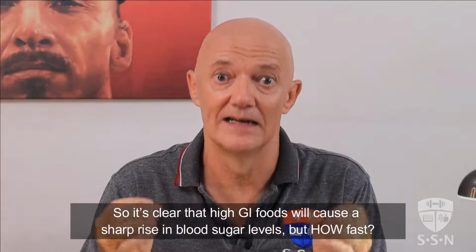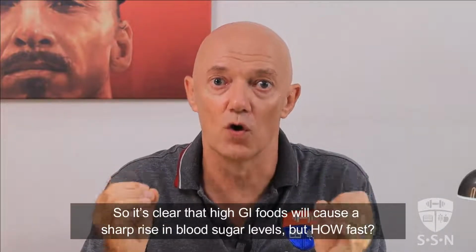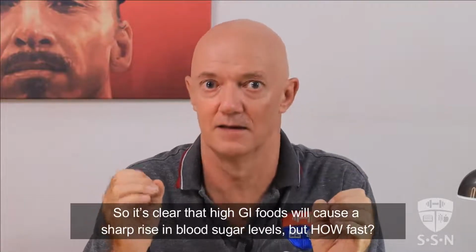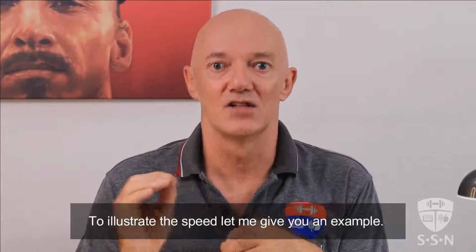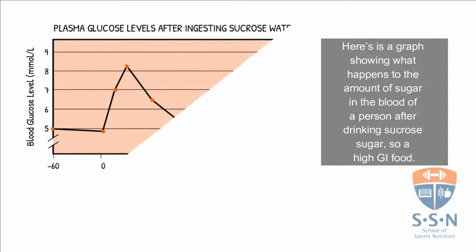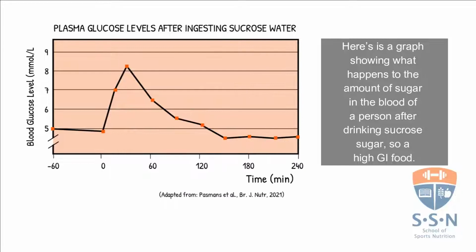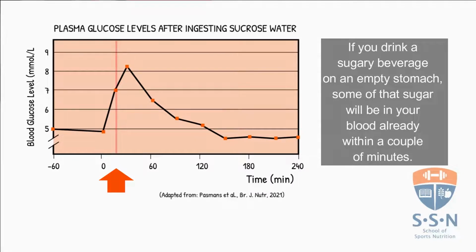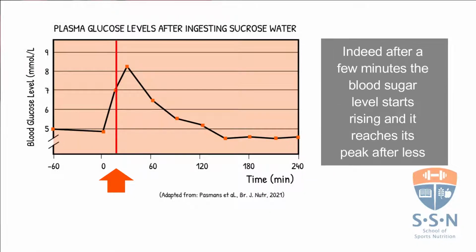So it's clear that high GI foods will cause a sharp rise in blood sugar levels, but how fast? To illustrate the speed, let me give you an example. Here is a graph showing what happens to the amount of sugar in the blood of a person after drinking sucrose sugar, so a high GI food. If you drink a sugary beverage on an empty stomach, some of that sugar will be in your blood already within a couple of minutes.